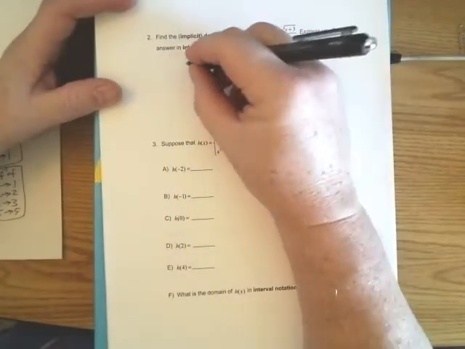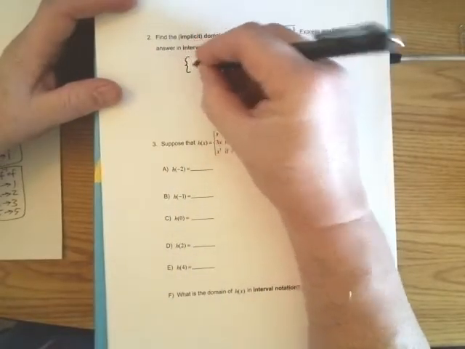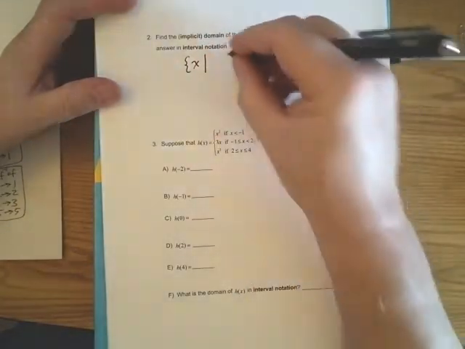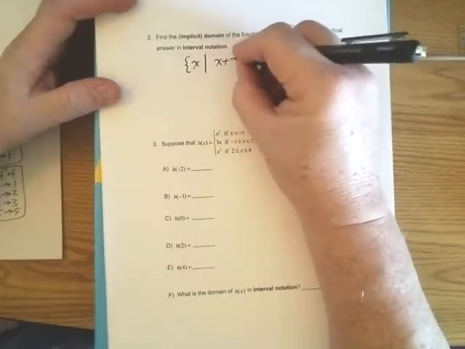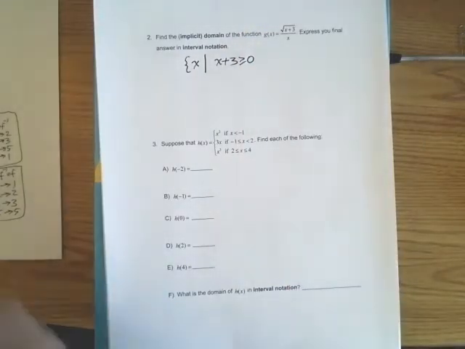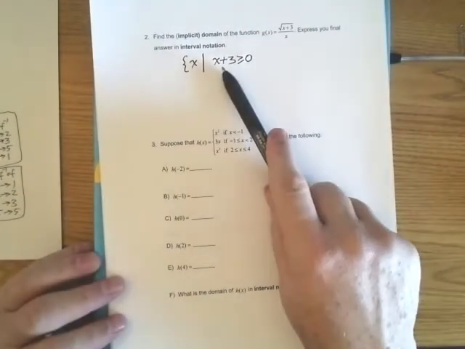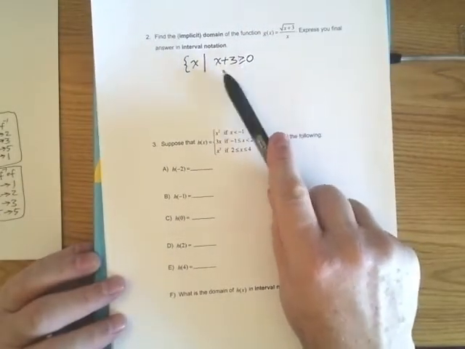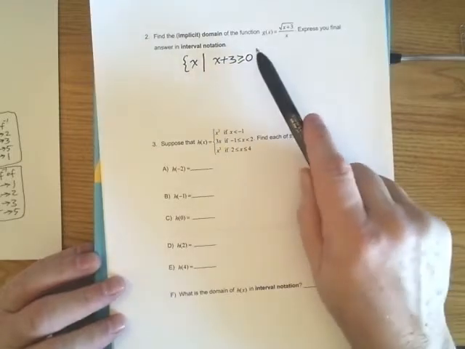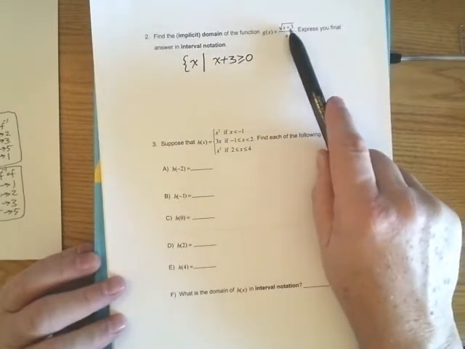I'm going to describe the domain this way. It's the set of all x such that x plus 3 has to be positive or 0. So I'll write greater than or equal to 0. That just means non-negative, all right? Because otherwise we're okay. So long as x plus 3 is positive or 0, we can take the square root.